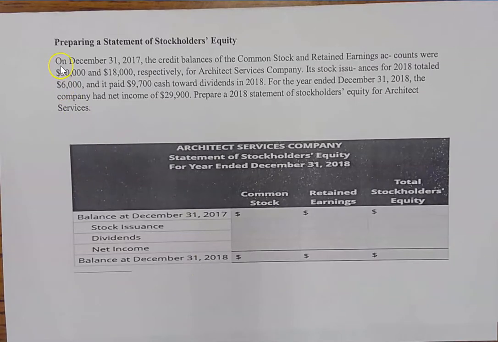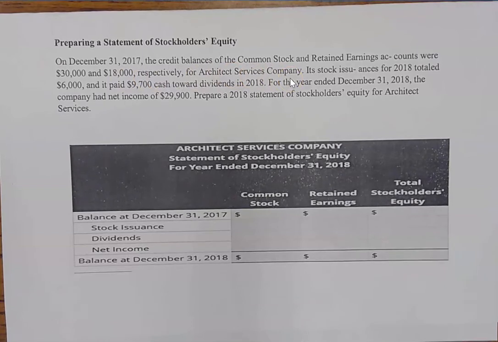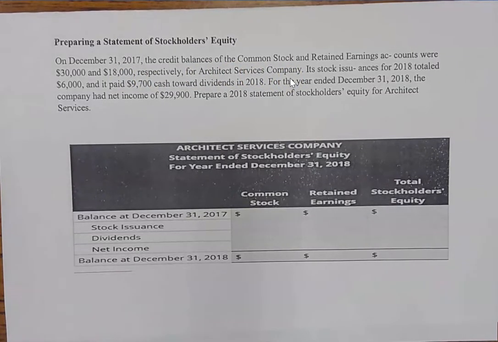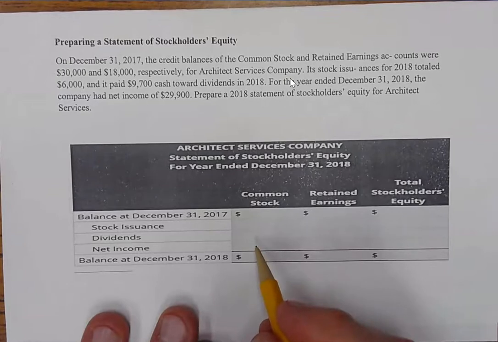Okay, so let's look at the scenario here. It says on December the 31st of 2017, the credit balances, and that's a good point, these are credit balances, of common stock and retained earnings accounts were $30,000 and $18,000 respectively for Architect Services Company. So we don't have anything in our little box here, so we have to put it there.